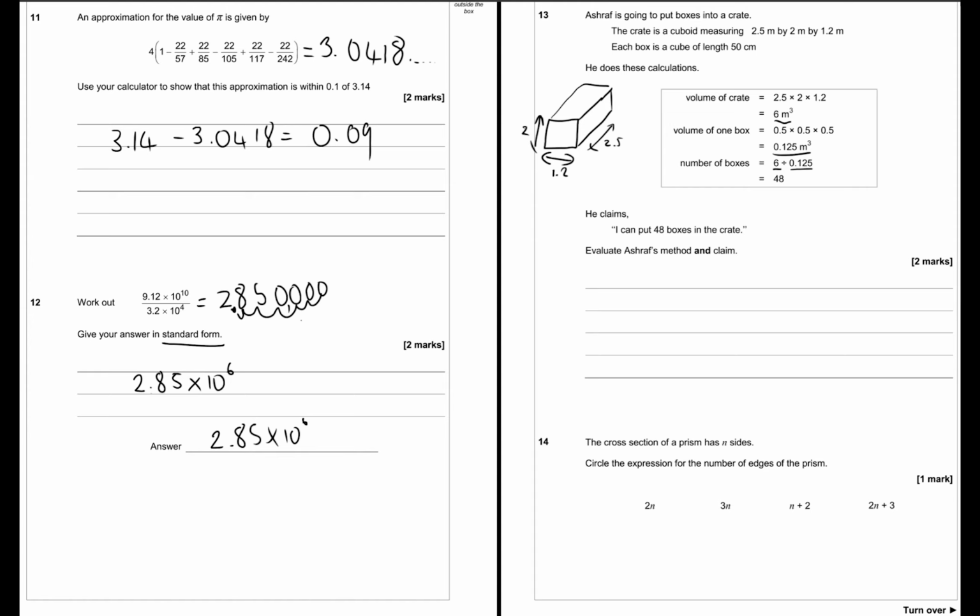Okay, so that's the big crate, and then he has little boxes to go into the crate, and each side of this is 0.5, 0.5 and 0.5. So he thinks you can put 48 into this big box, so 48 little ones into the big one. Okay, evaluate his method and his claim.